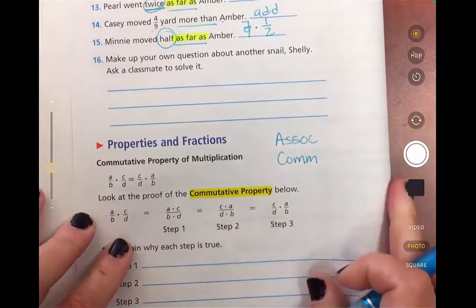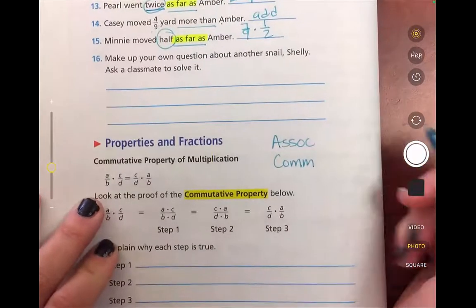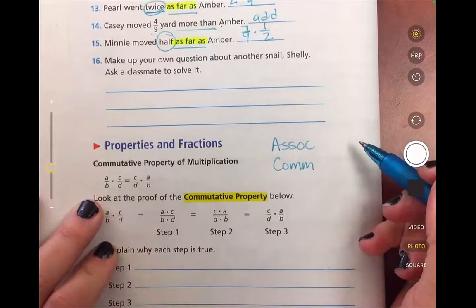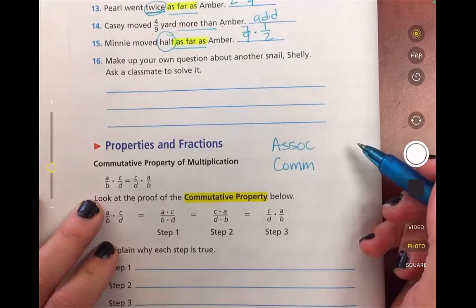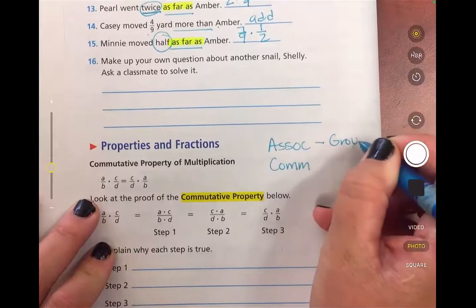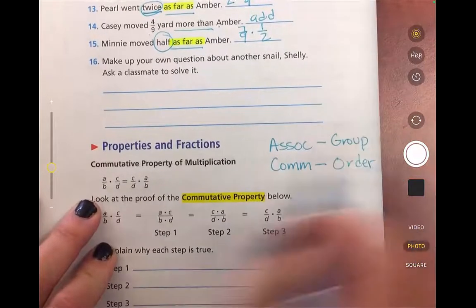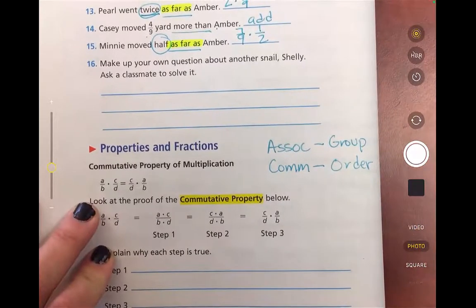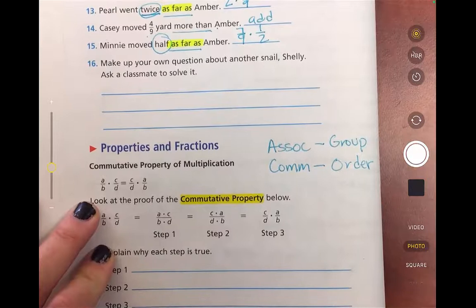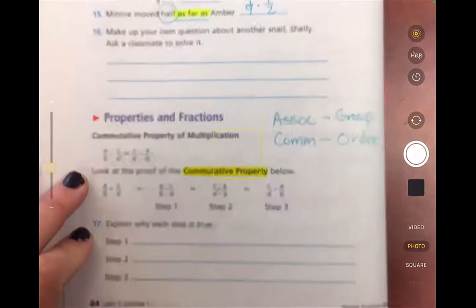Do you guys remember my little trick that I like to do to remember which is which? A comes first in the alphabet and G comes first in the alphabet. So associative is grouping, and commutative comes second, and order comes second in the alphabet. So it's commutative with order and associative with group. Landon, you just got a gold star for the day. Somebody listens to me. I feel good now.